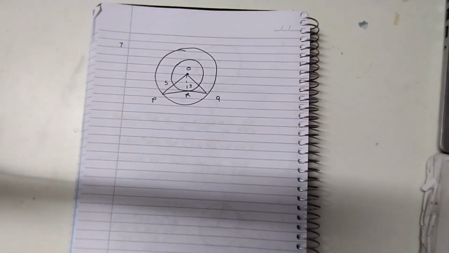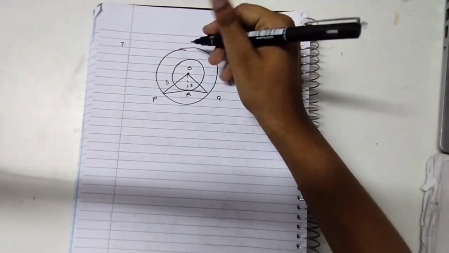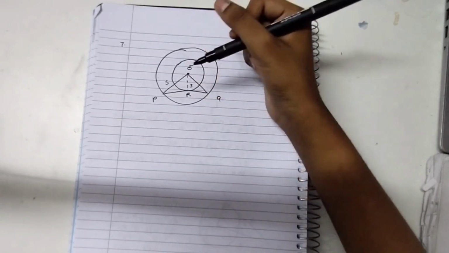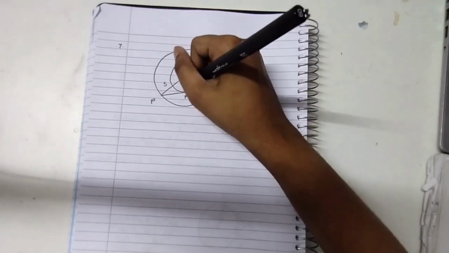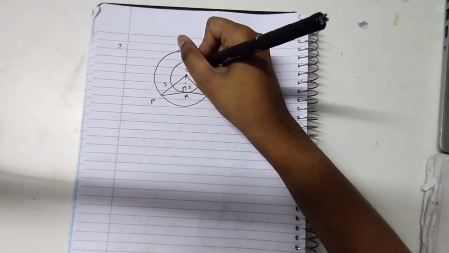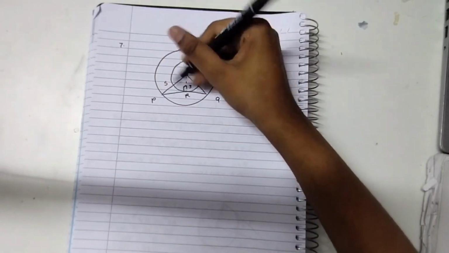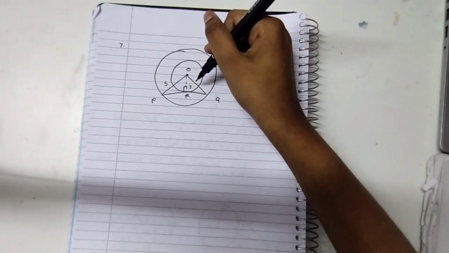In the 7th question, they've given that two concentric circles are of radius 5 centimeters and 3 centimeters. We need to find the length of the chord of the larger circle which touches the smaller circle. So they're asking us to find the distance of PQ. The radius of the smaller circle is OR, which is equal to 3. The radius of the larger circle is PO, which is equal to 5. So this would make 90 degrees because OR is perpendicular, because PQ is a tangent to the smaller circle, and any line drawn from the point of contact to the radius of the circle is perpendicular.